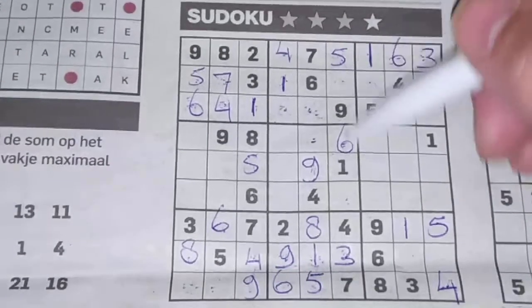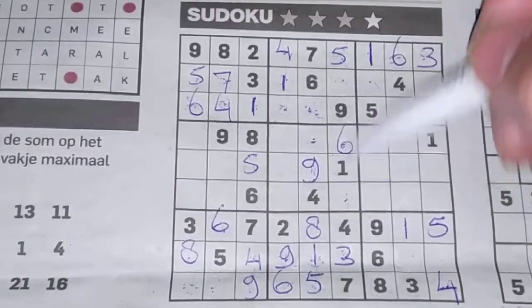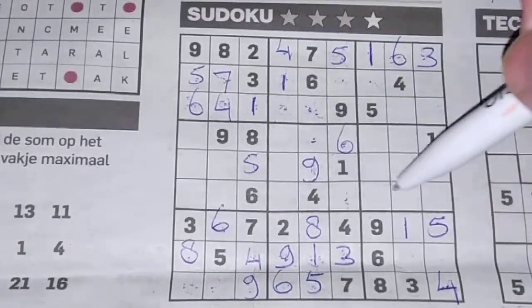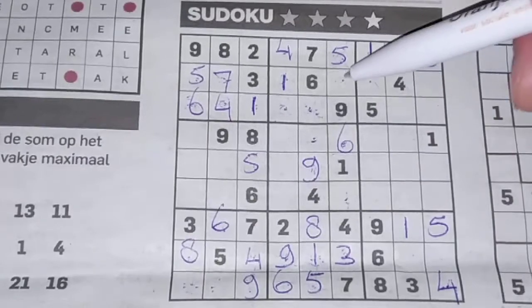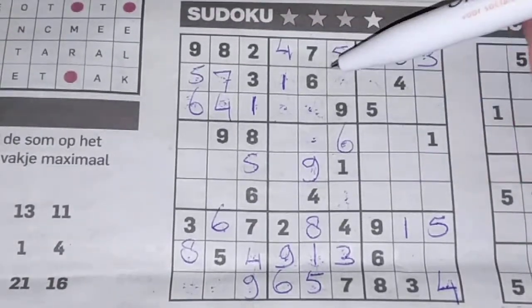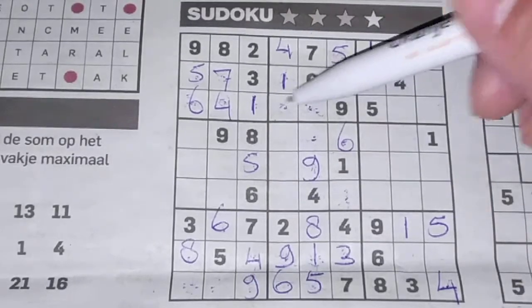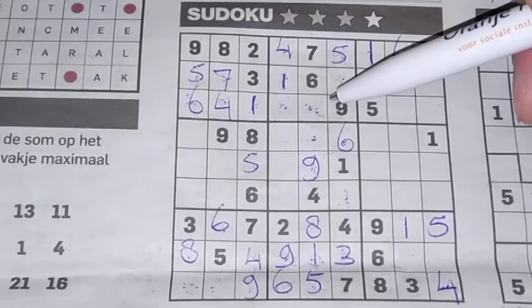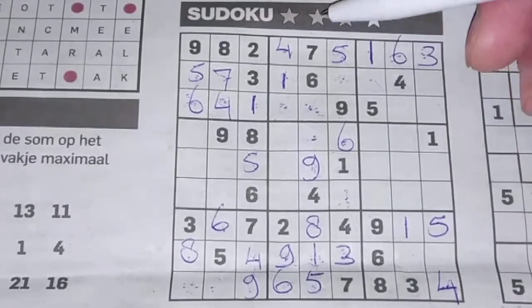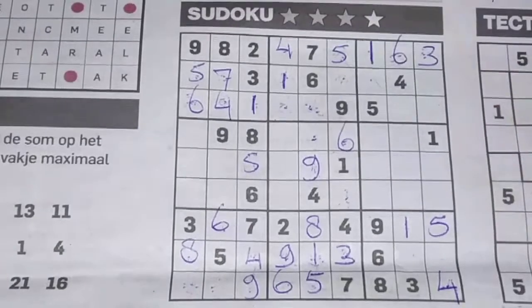2 missing numbers in this column for the numbers 2 and 8. 2 and 8. And I cannot fill this yet. 2 and 8 cannot fill this, but those 2 were the 3. 2, 3, yes.